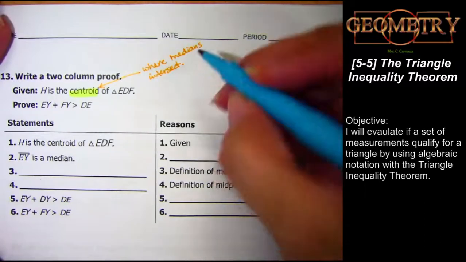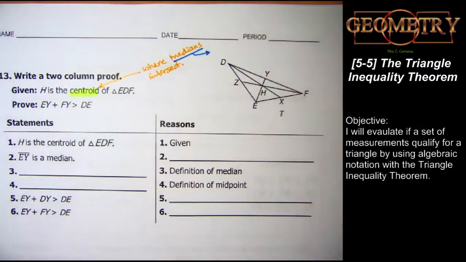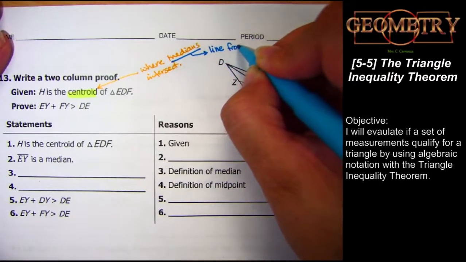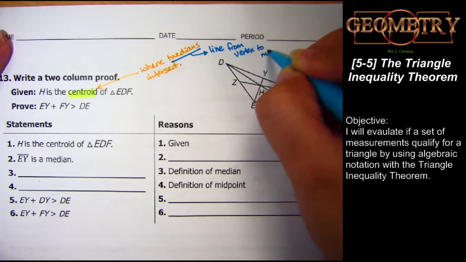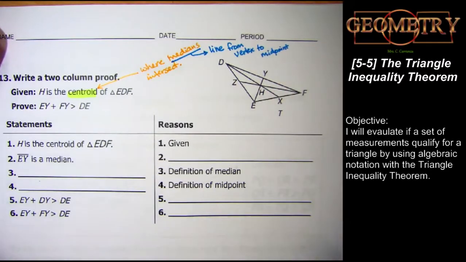Now, what's a median? Okay, be a little more specific. He said in the middle. We're not quite sure how to form the rest. No problem. Definition of median says that it's going to be a line, and it goes from vertex, which is the corner, to midpoint, which is exactly as you said, in the middle of a line.